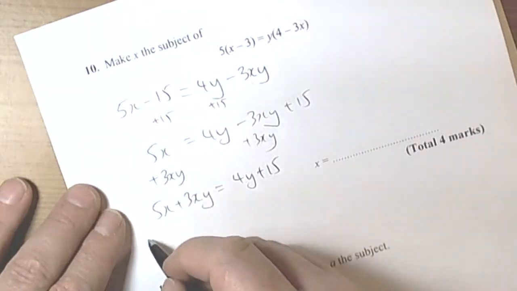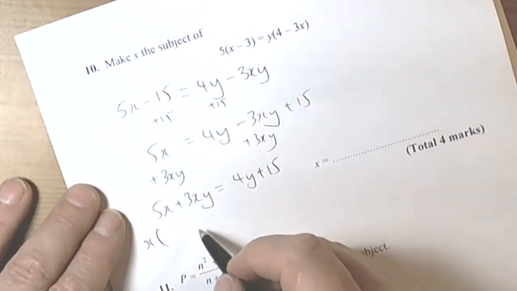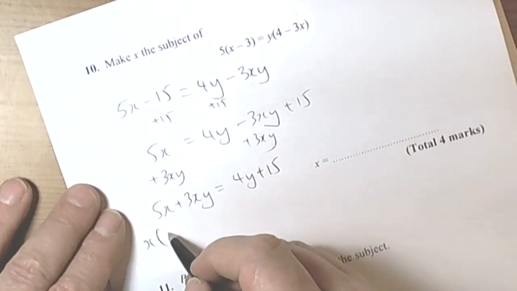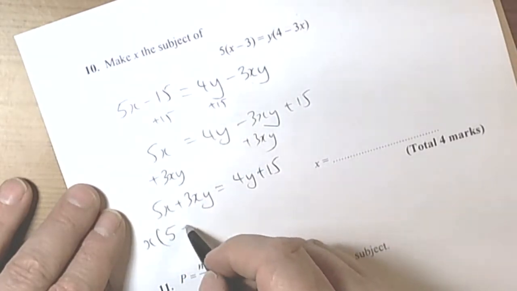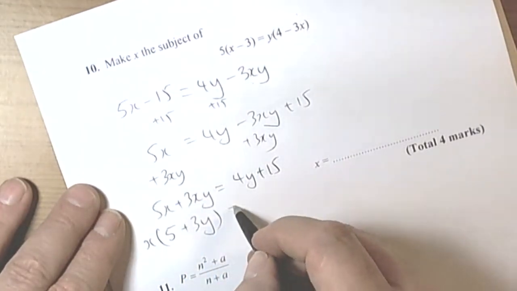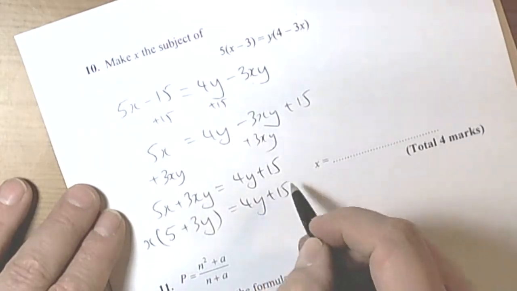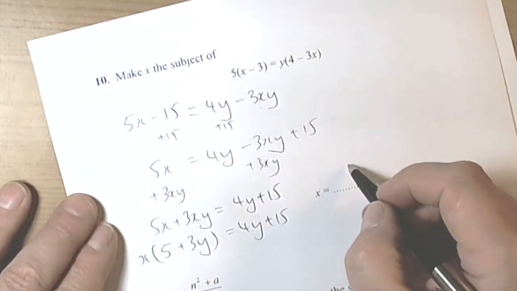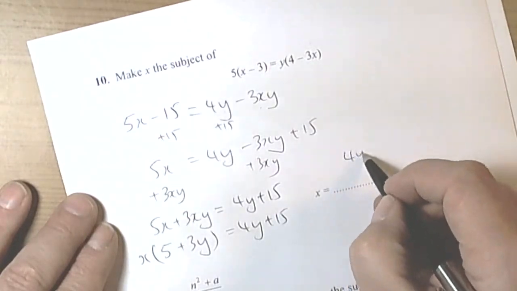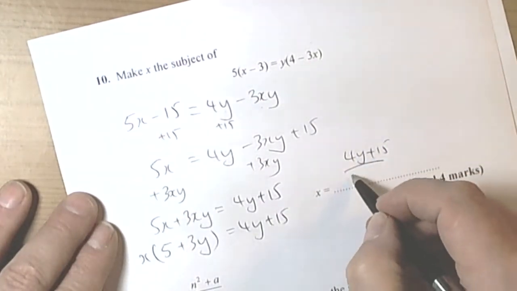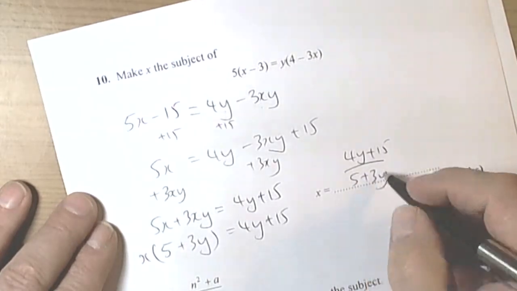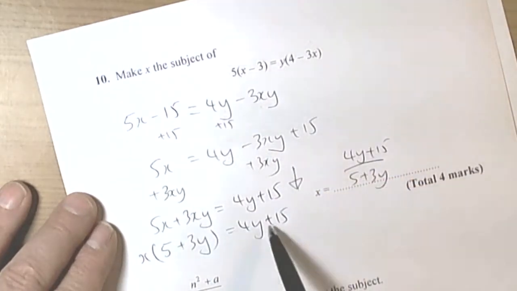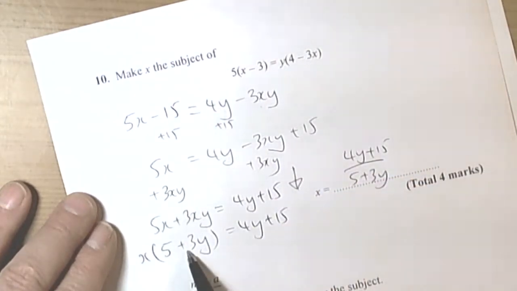Factorise the x out because we want that as the subject, so it needs to be on its own. If we divide 5x by x, we've got 5. If we divide 3xy by x, we're left with 3y. And so our final bit then is to divide through by this bracket to leave x as the subject. So we end up with 4y plus 15 over 5 plus 3y. Again, always remember to come top down. So this was first, divide by the bracket.